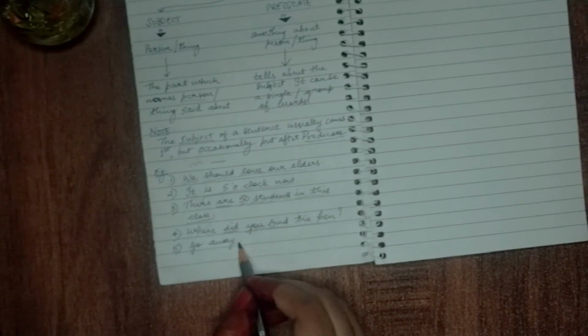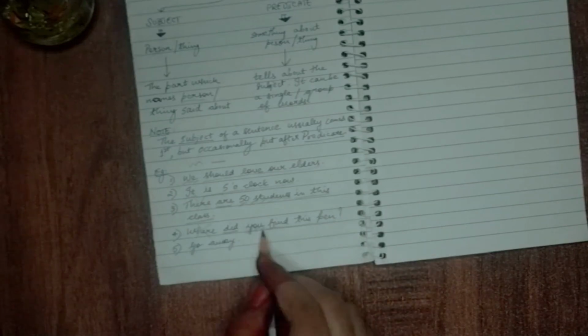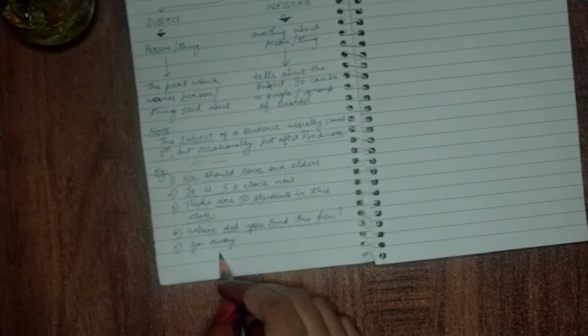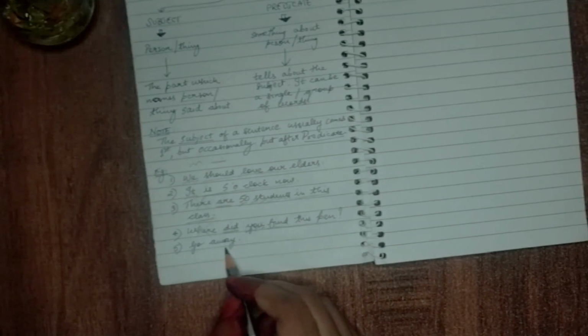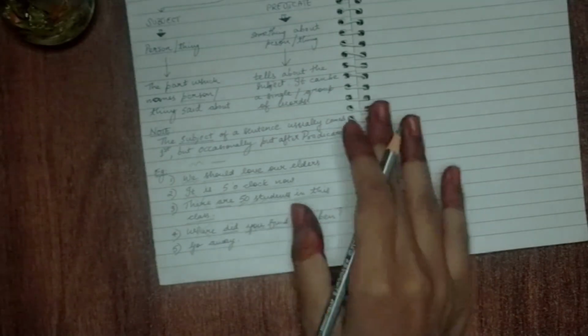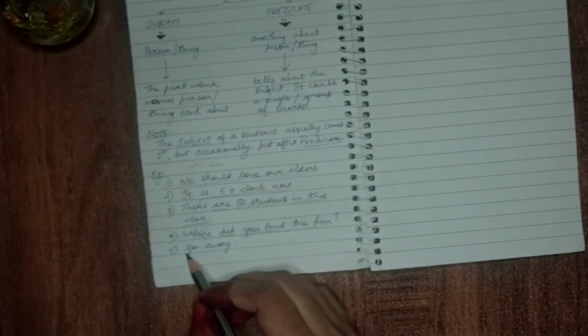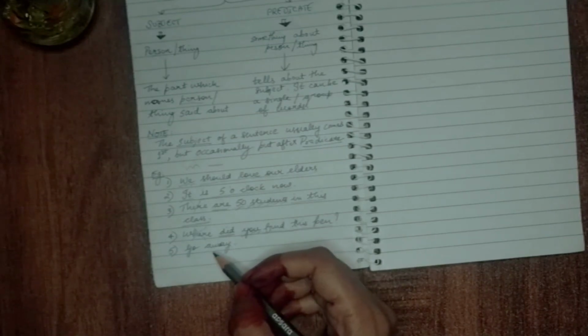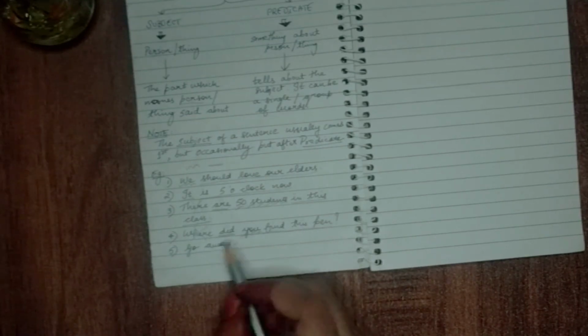This sounds familiar from our previous video on kinds of sentences. It shows order, right? It shows a command and it's obviously an imperative sentence. Now we won't go deep into that. We will stay on the same topic, subject and predicate. Our job here is only to find what is the subject and predicate.